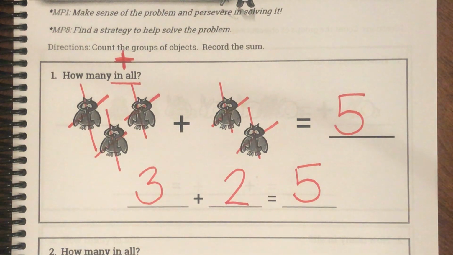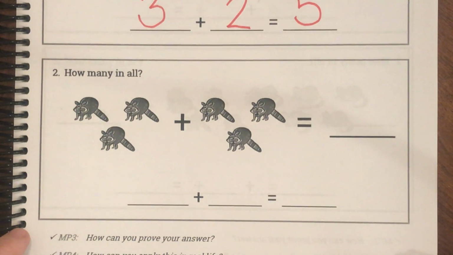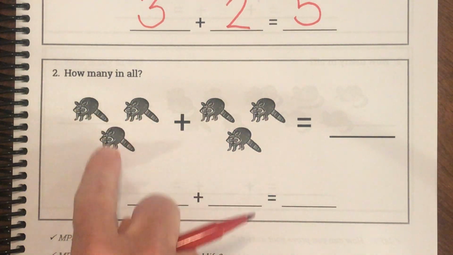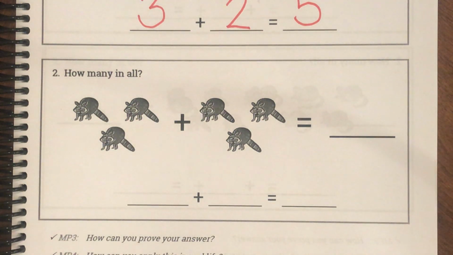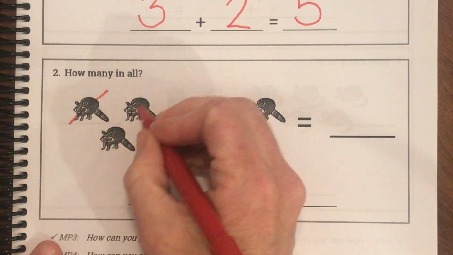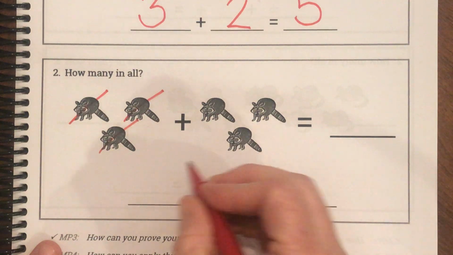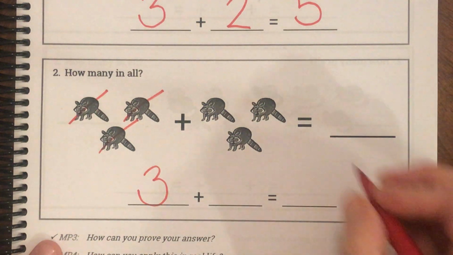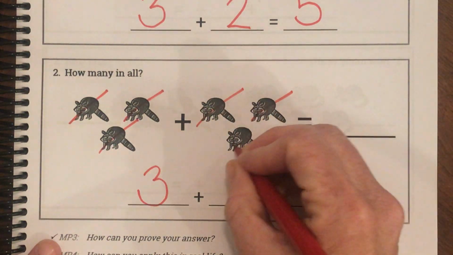Okay, let's count again. This time it looks like I'm counting raccoons because it looks like they have masks on their eyes and their tails are striped. Okay, so I'm going to first count my first group. 1, 2, 3. Okay, so I'm going to record that. Then I'm going to count my second group. 1, 2, 3.